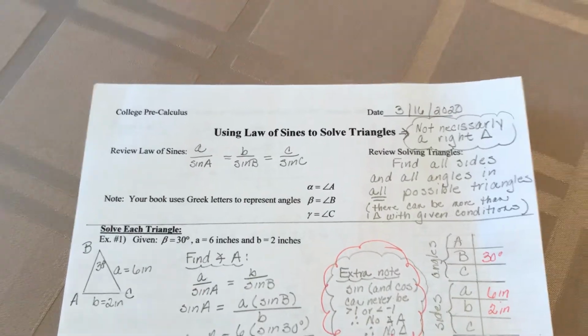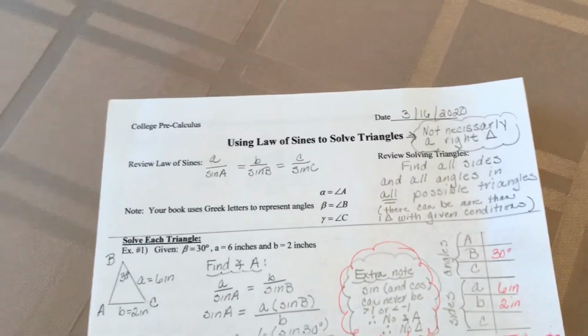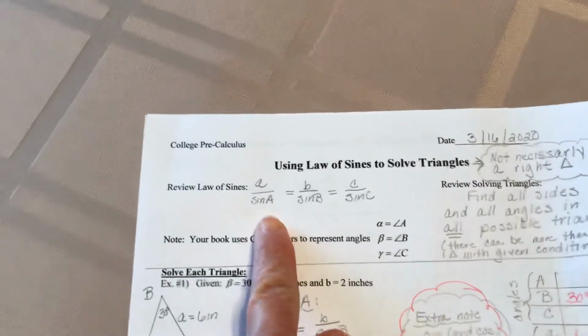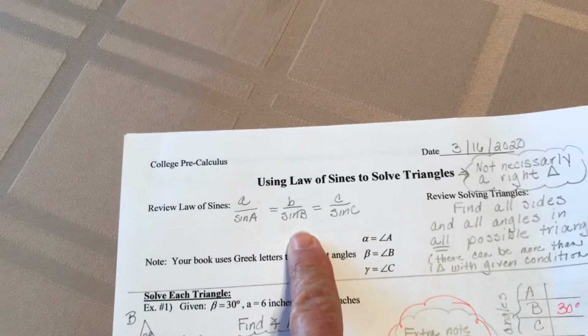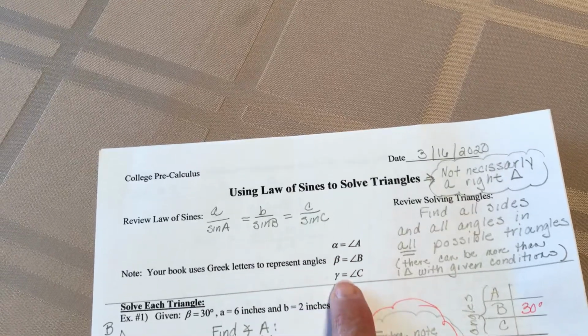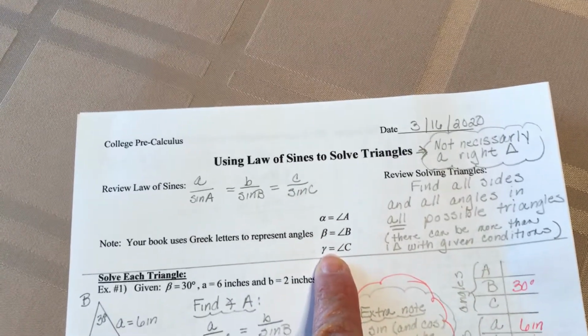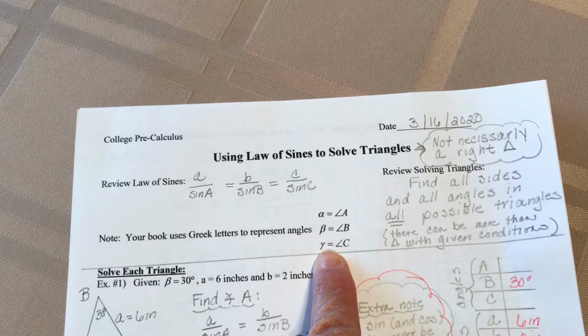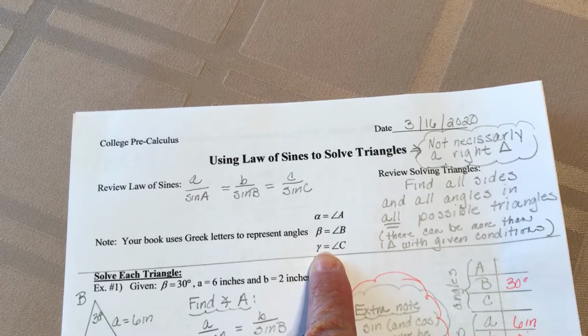So a quick review of the law of sines. The formula is a over the sine of A is equal to b over the sine of B is equal to c over the sine of C. And in your book, when you do this homework assignment, they use these Greek letters to represent the angles.